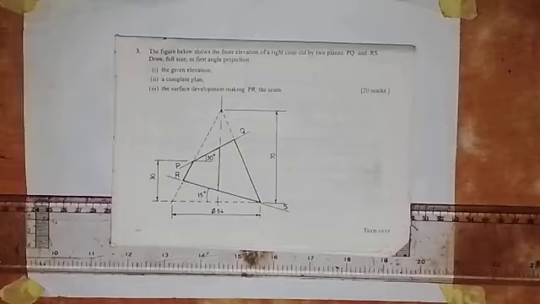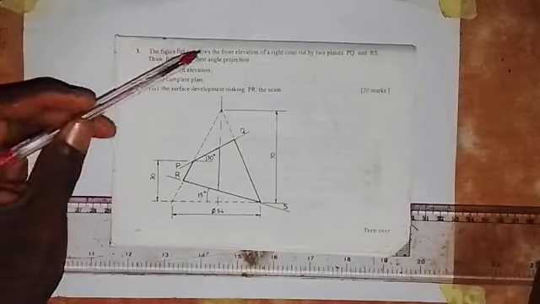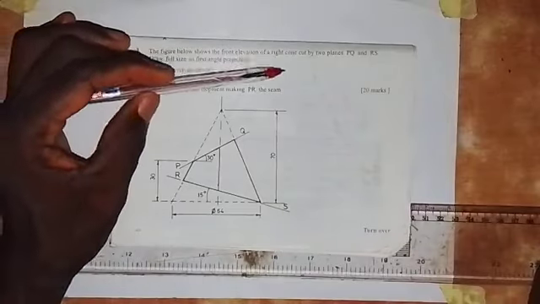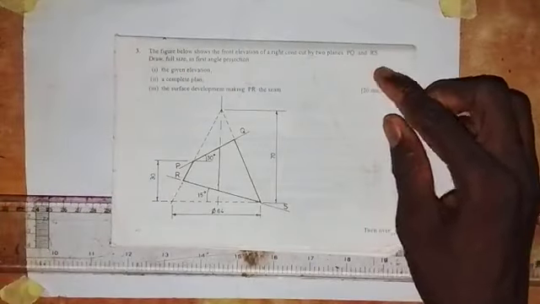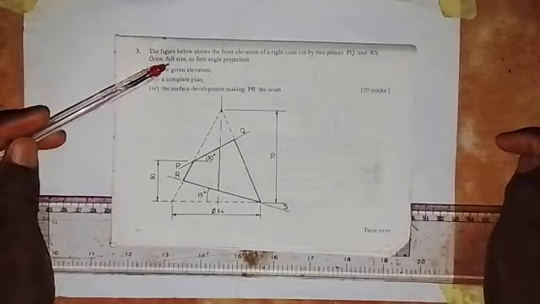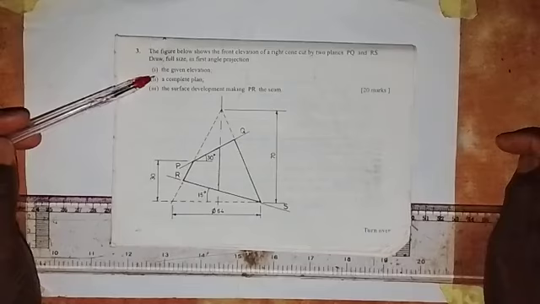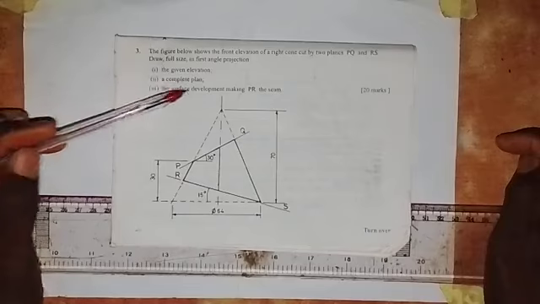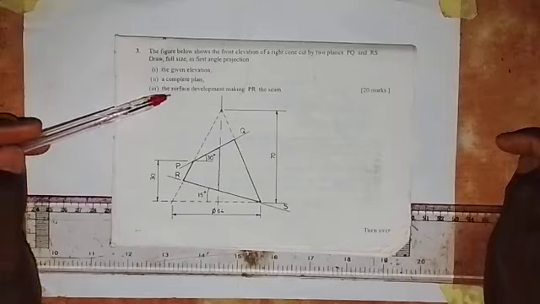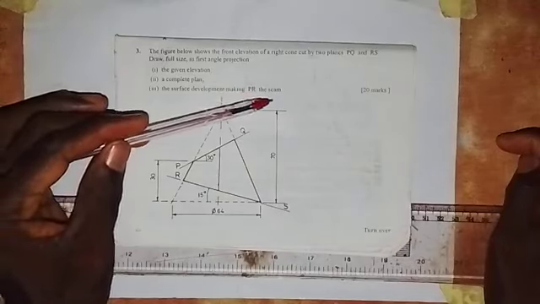I have this WAEC question, and the question says, the figure below shows the front elevation of a right cone cut by two planes PQ and RS. Draw full size in first angle projection. Question Roman figure 1, the given elevation. Roman figure 2, a complete plan. Roman figure 3, the surface development making PR the seam.